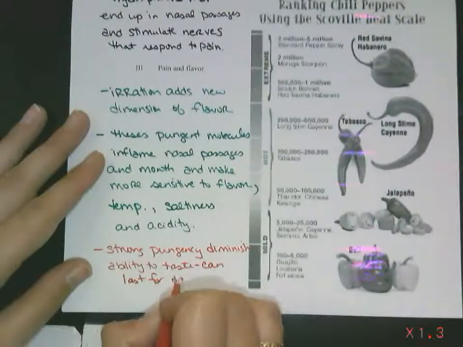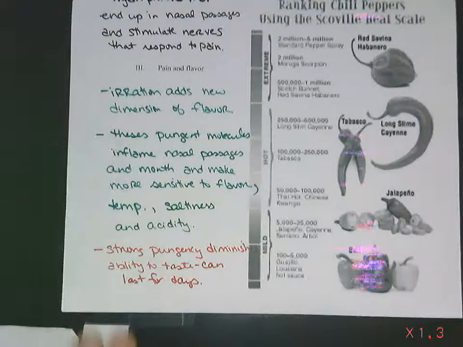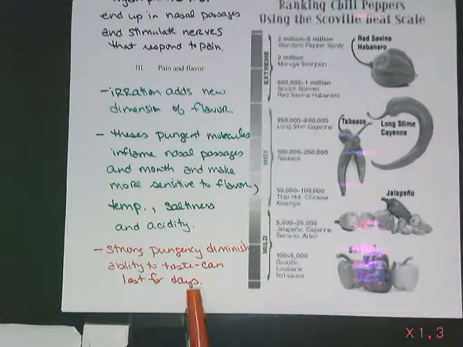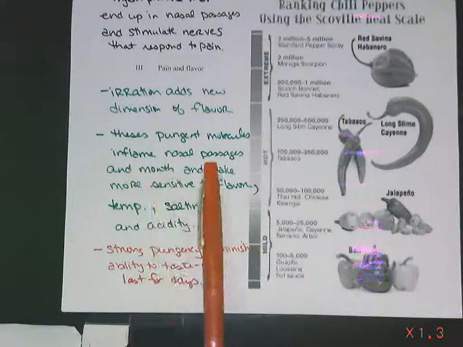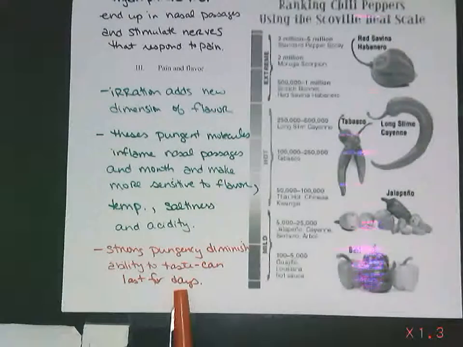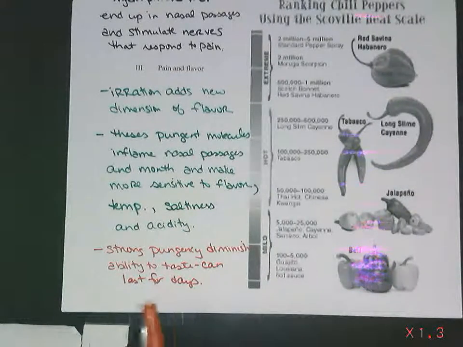Right, when you burn your mouth on something hot, it feels burnt for several days. You've done the same thing. You've inflamed your mouth and nasal passages to the point that they're not going to work correctly. And so it could be several days before you get your regular taste back.